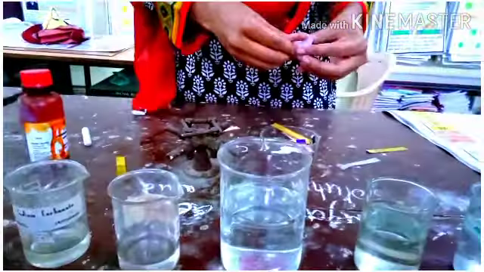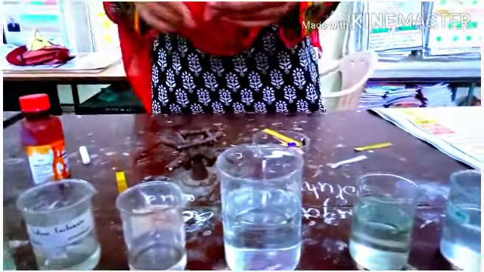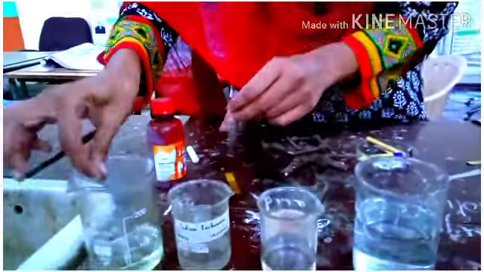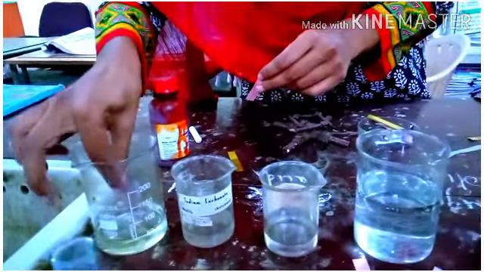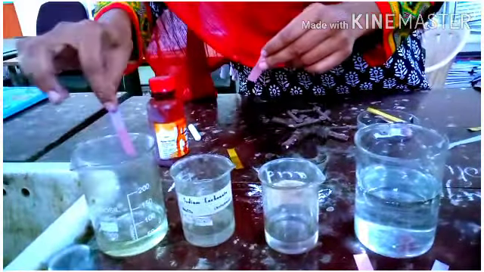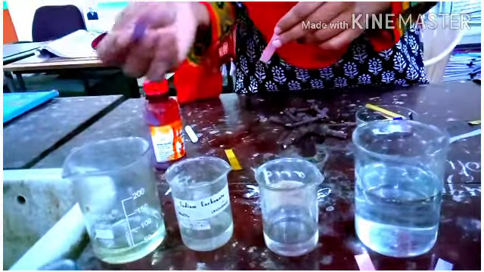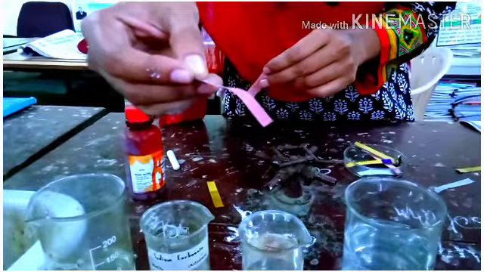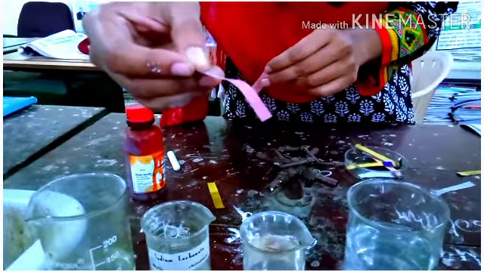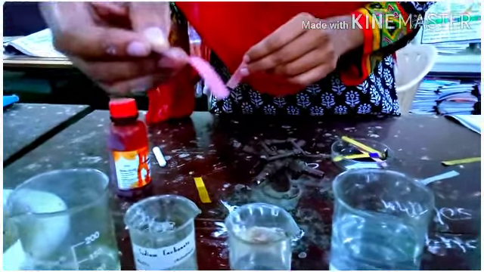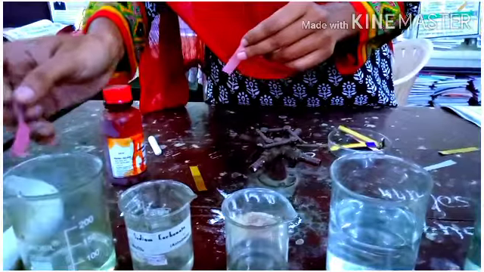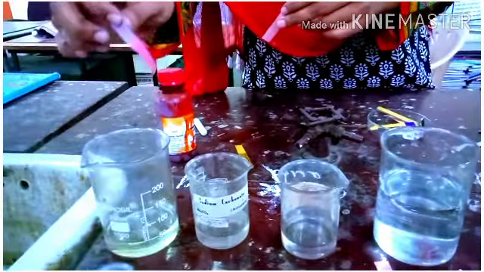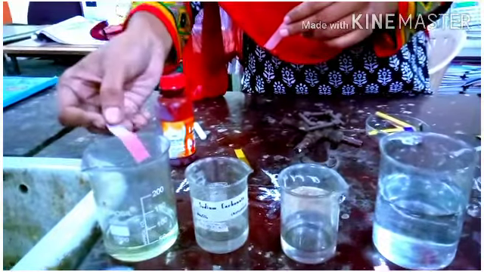Now I am going to take a blue litmus paper in this solution. Let's see what will happen. So what is the change? You can easily observe that this blue litmus paper changes to red. That means this chemical is acid, and the acid which I have taken is HCl, hydrochloric acid, which is a strong acid.